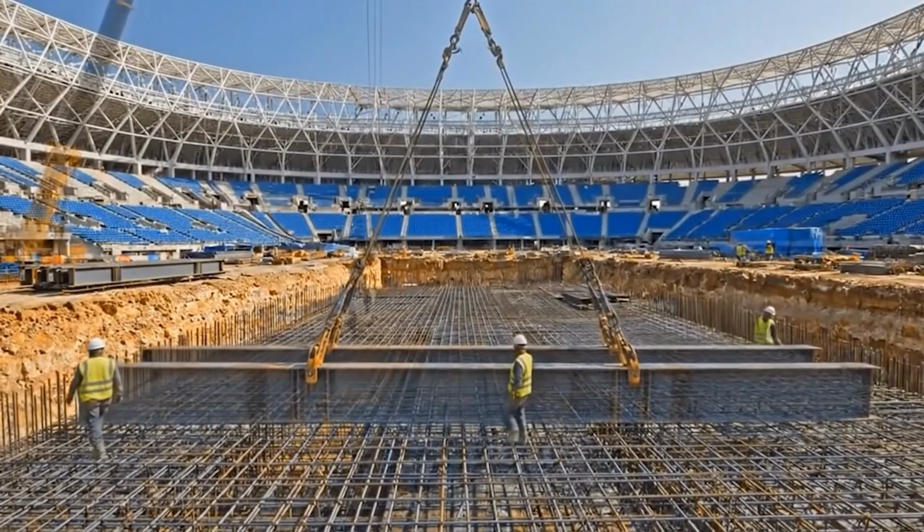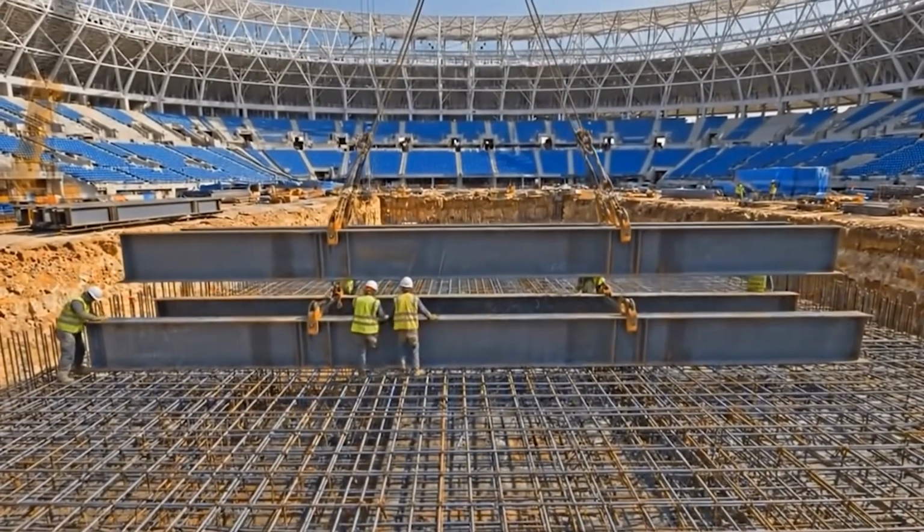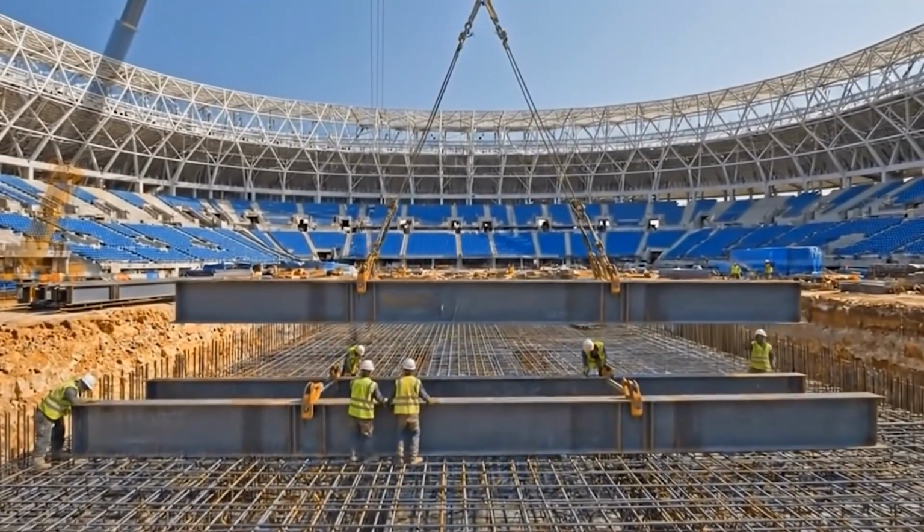All right, bring it down slowly. Watch the far end, watch the clearance. Easy, easy. Set it down.